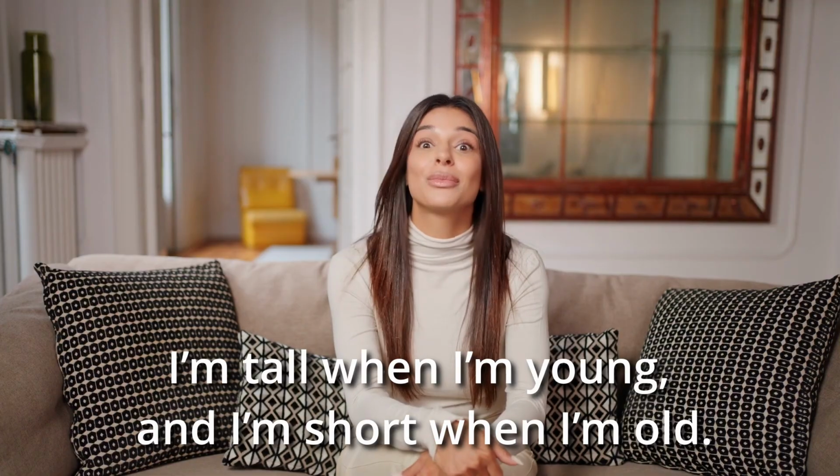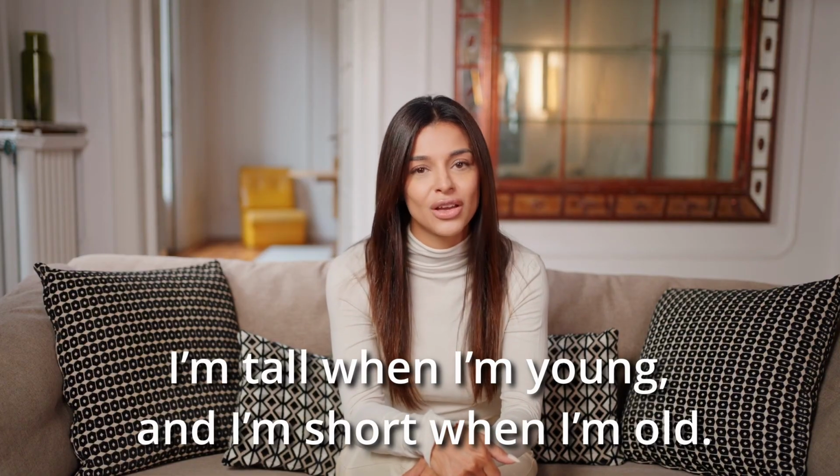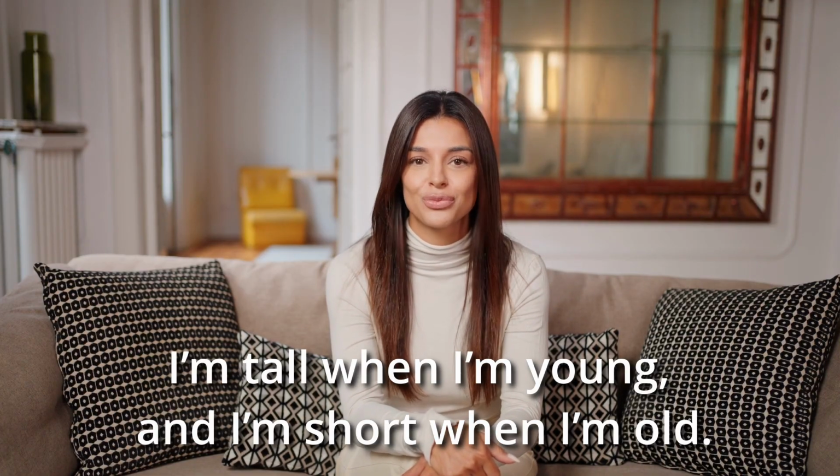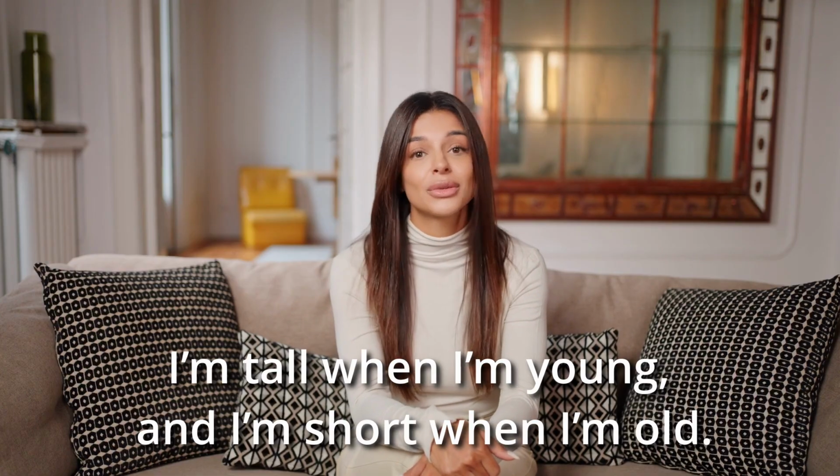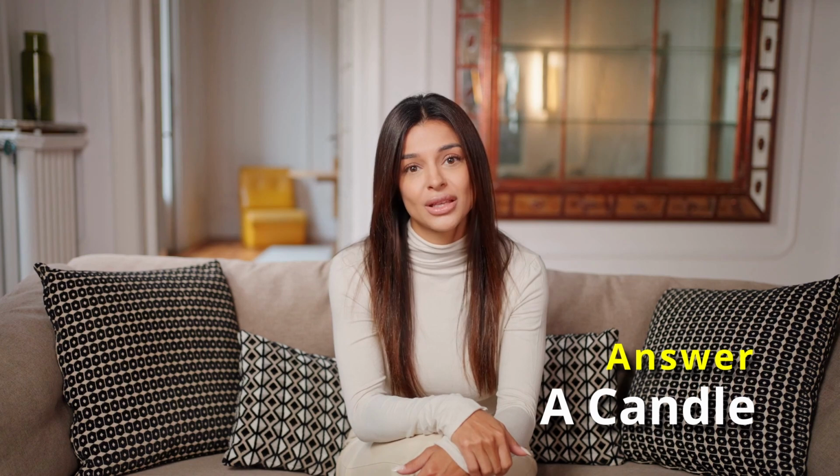Think about it. 7, 6, 5, 4, 3, 2, 1, 0. If you need more time. Did you figure it out? The answer is a candle. Of course, a new candle is tall, and as its flame burns for hours, it gets shorter. It becomes short. It gets older as it's used.